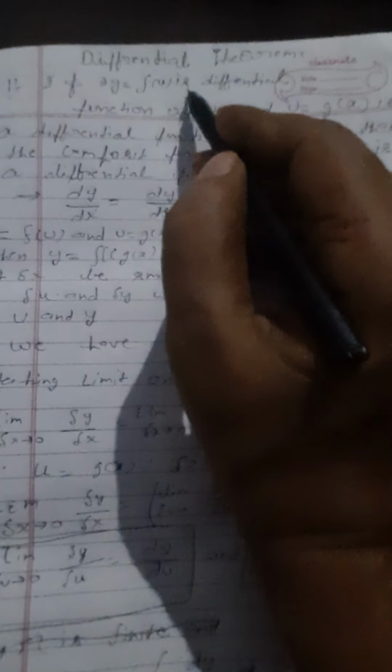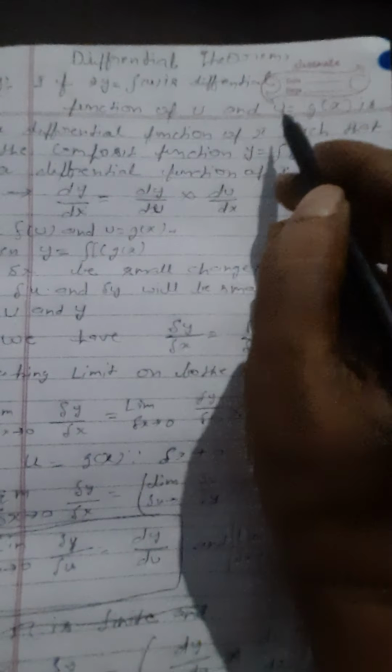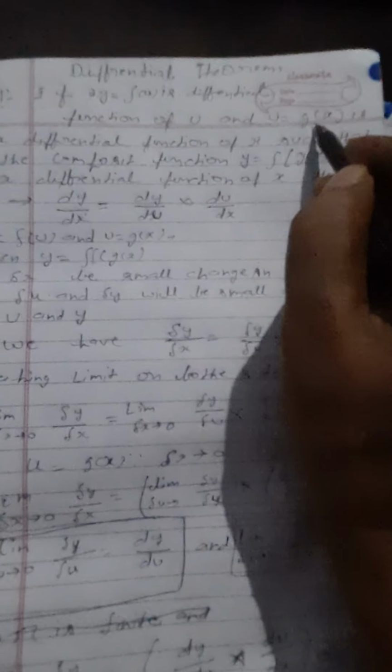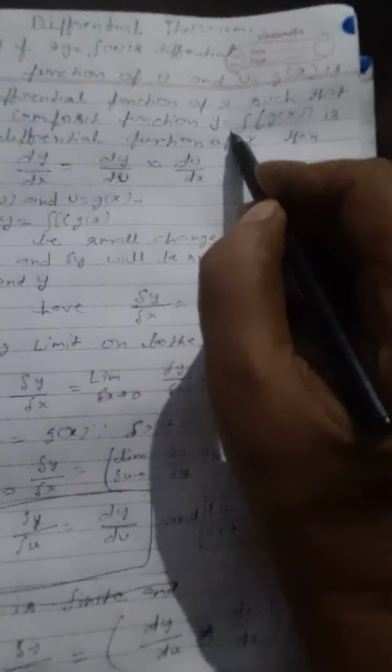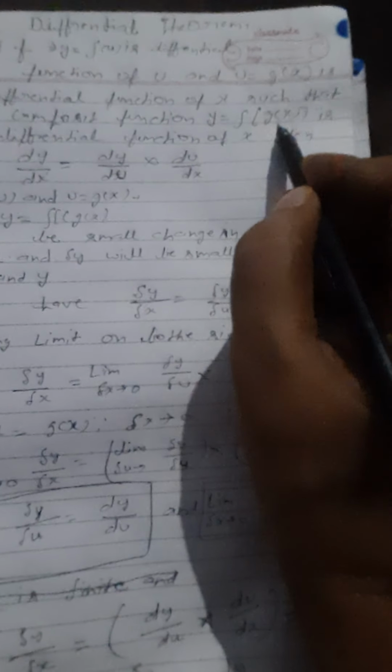So y will be on the y axis and u will be on the x axis. f is a differentiable function of u, and u is equal to g(x). u itself is a function of x, a differentiable function of x, such that the composite function is y equal to f(g(x)).